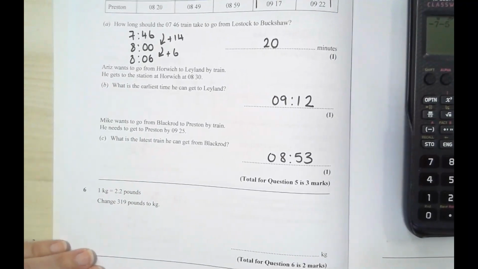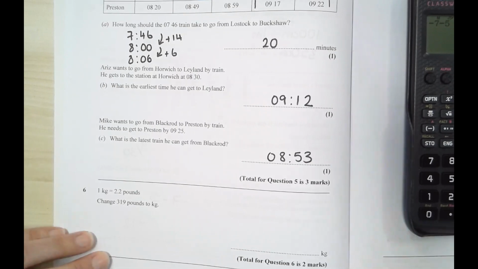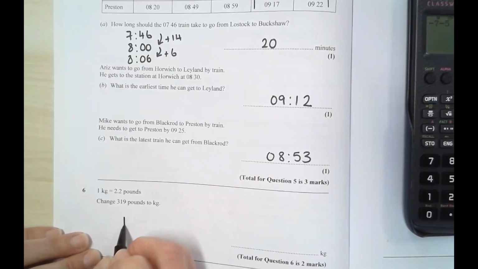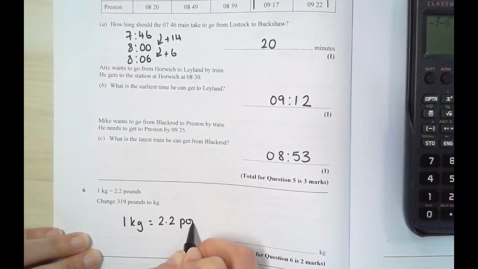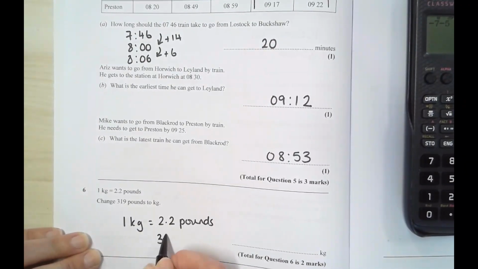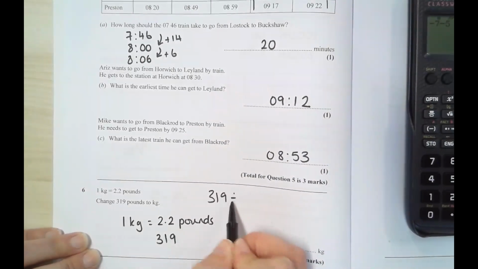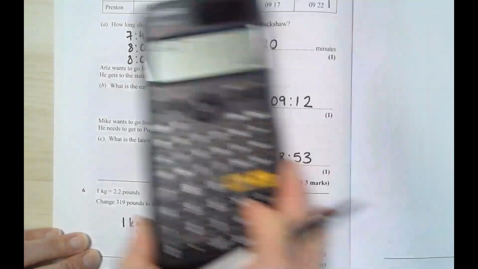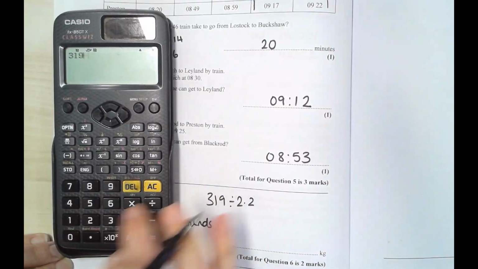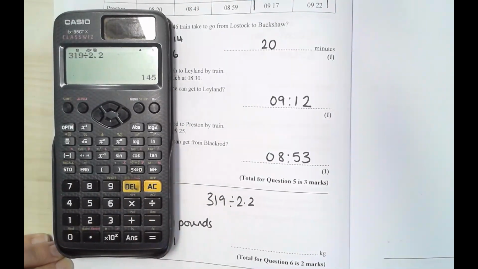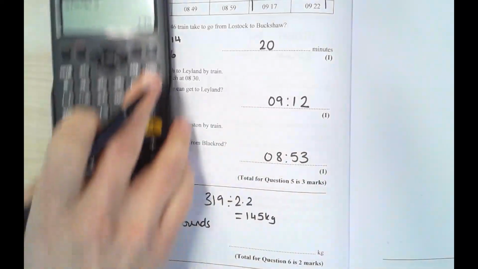All right, I've got 1 kilogram equals 2.2 pounds. Change 319 pounds to kilograms. So I've got 1 kilogram is 2.2 pounds. I've got 319 pounds. So I'm going to do 319 divided by 2.2. I can use my calculator for this one. 319 divided by 2.2, and that gives me 145 kilograms.